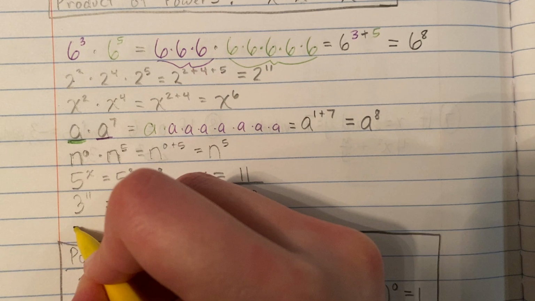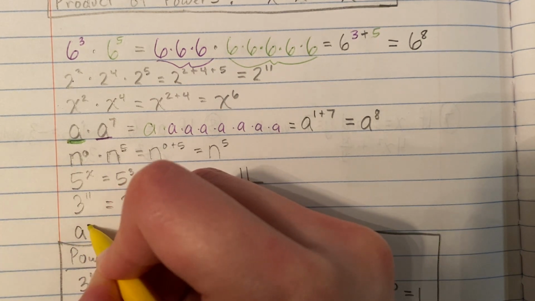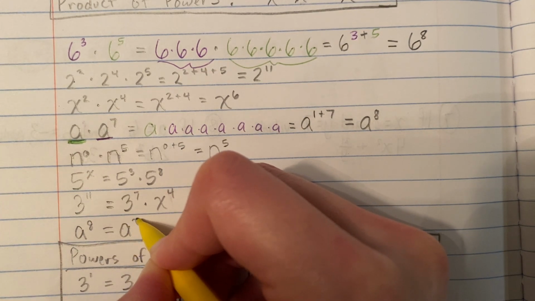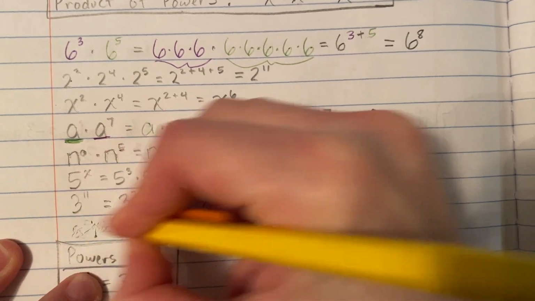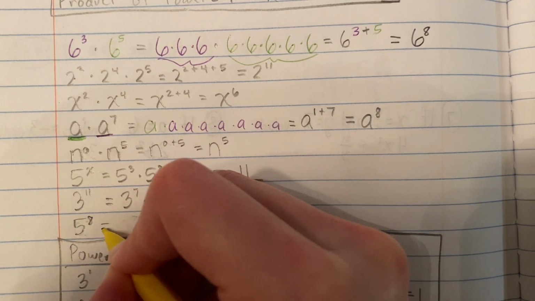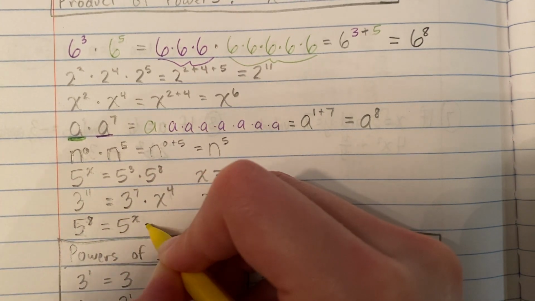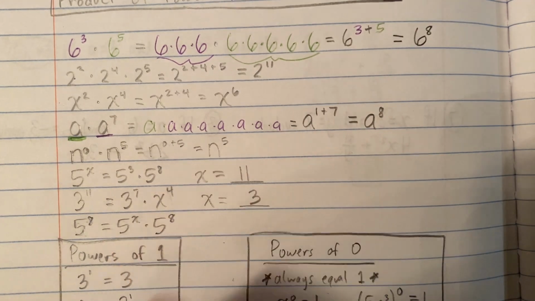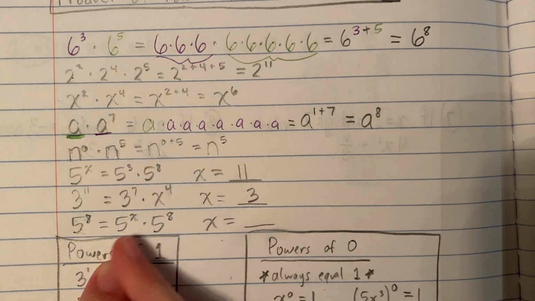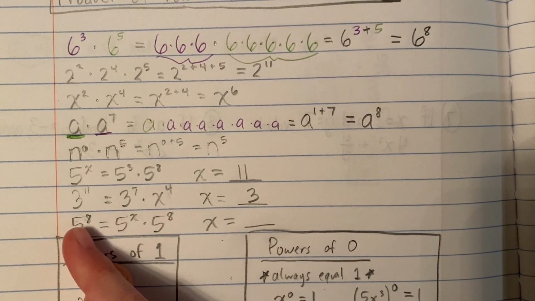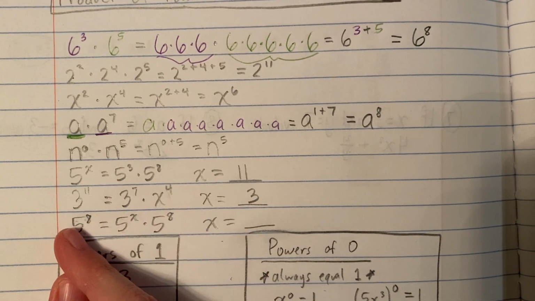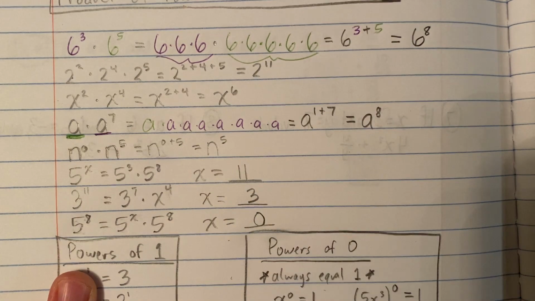What about this one? This one's a little silly. A to the 8th equals a to the x. Actually, let me make this a number just so we're not working with two variables. Let's do 5 to the 8th equals 5 to the x times 5 to the 8th. What does x equal in this case? If I have something like this, this plus this has to equal this. So x plus 8 equals 8. What plus 8 equals 8? 0. This was an exponent of 0.